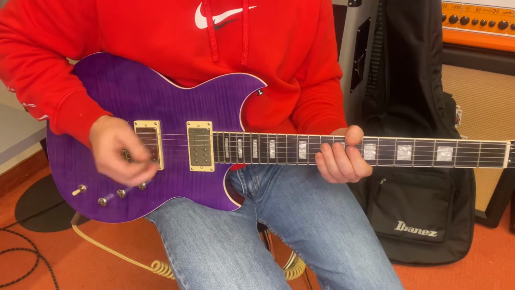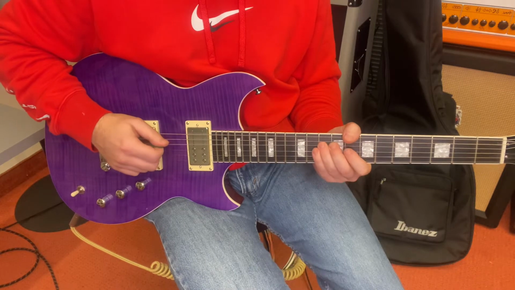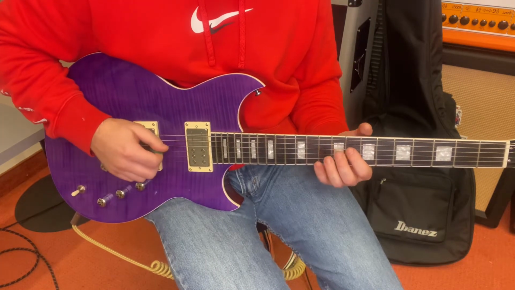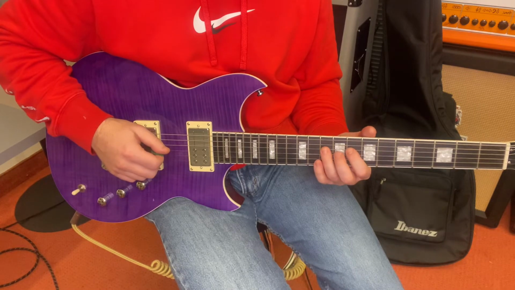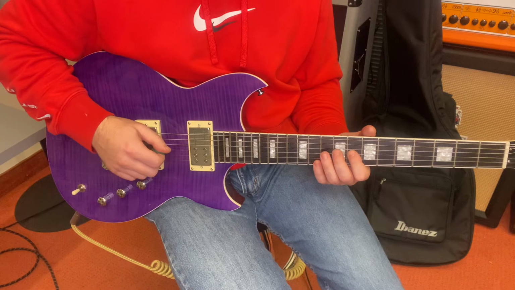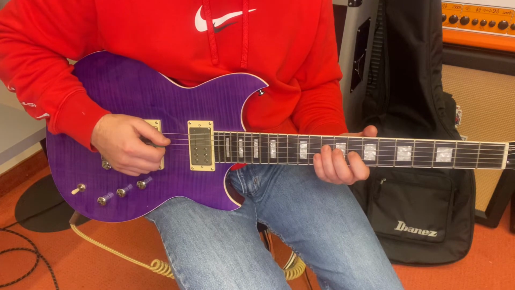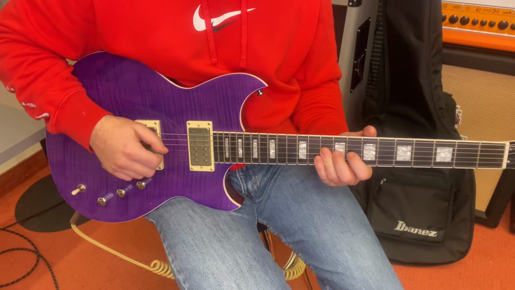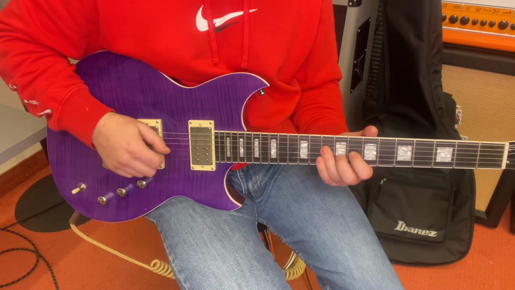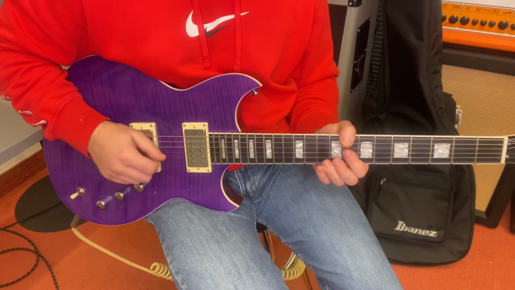So again, the same that we had in the beginning, the first lick. But we're going to finish differently. So again, hammer 8 to 10 on the D, pick 8 to 10 from G to D, pick 10 to 10, and now we continue differently.